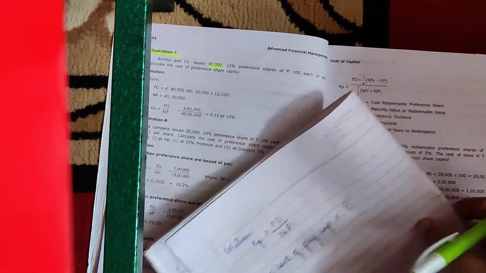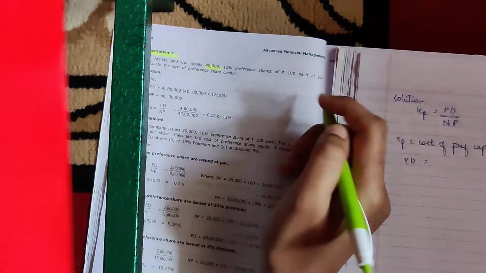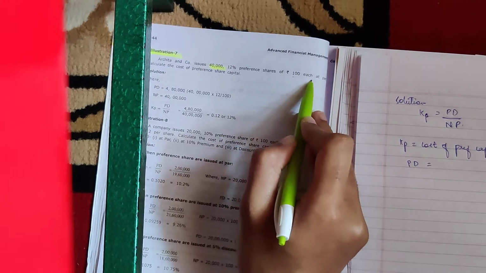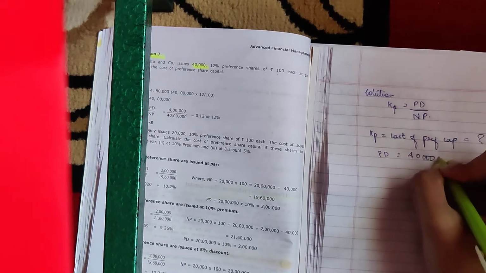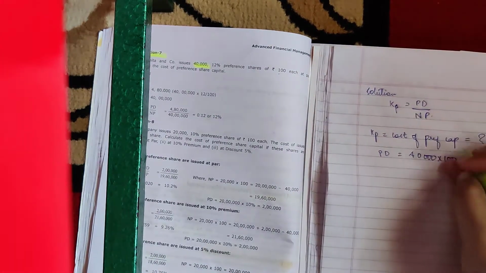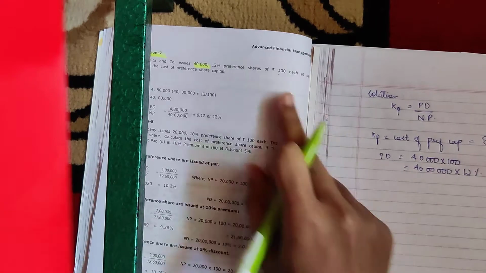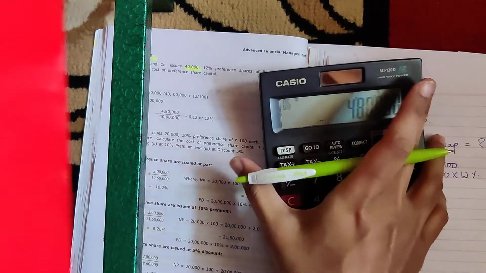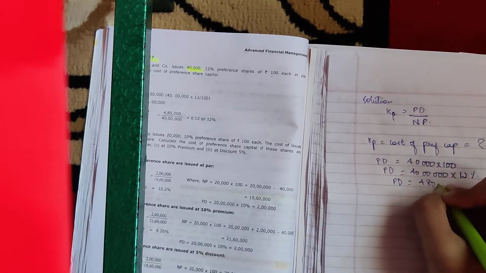This is not given to us; we need to find the KP. Now what is PD? That is the preference dividend. If you notice carefully, it says 40,000 12% preference shares of 100 each. So you have to take 40,000 into 100, which will give you 40 lakhs. Then 40 lakhs into 12% will give you 4,80,000, which will be your preference dividend.